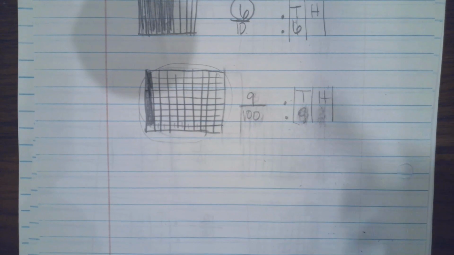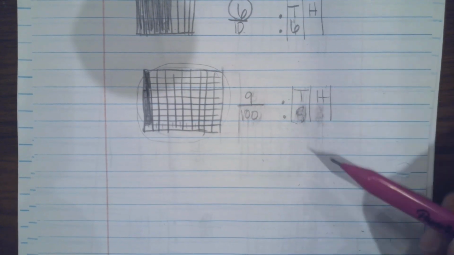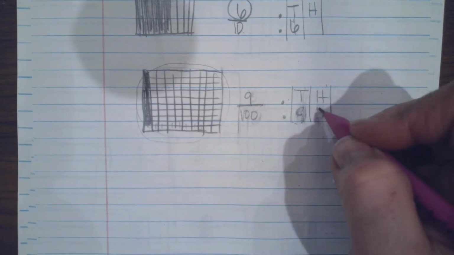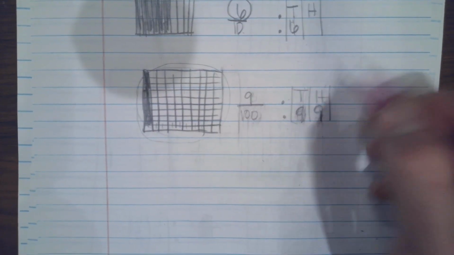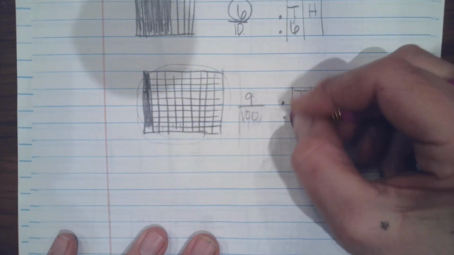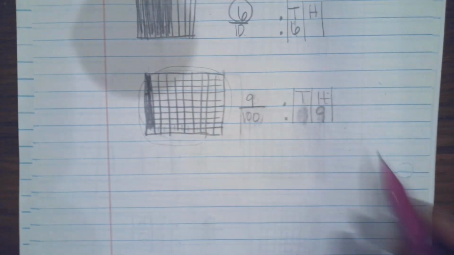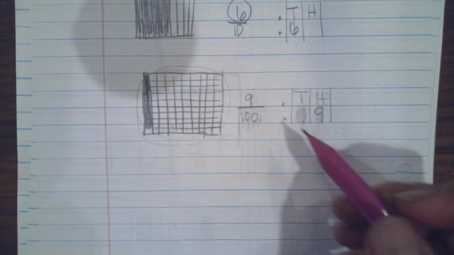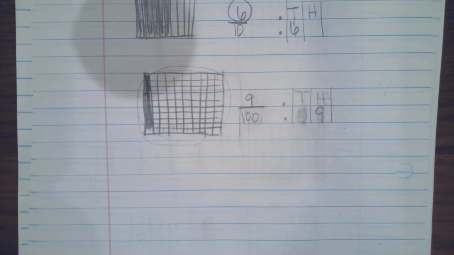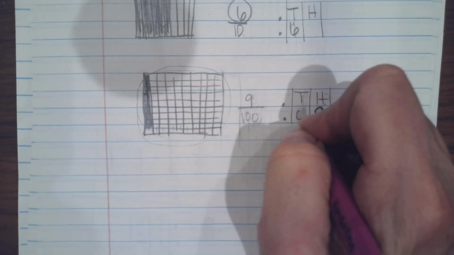So this is the hundredths place right here? Oh, no. Okay, so I know that my answer has... that's the hundredths place. This is the hundredths place, yeah. So I can't just have a blank here, 0.09. So what do I have to do right here? I need a placeholder and I put a 0 right here.